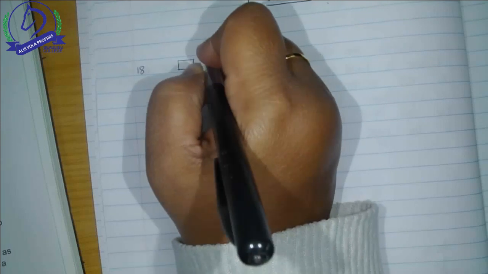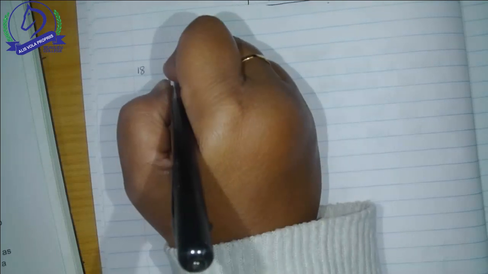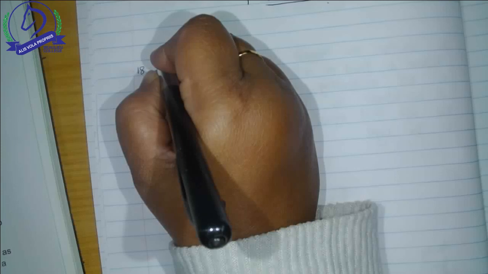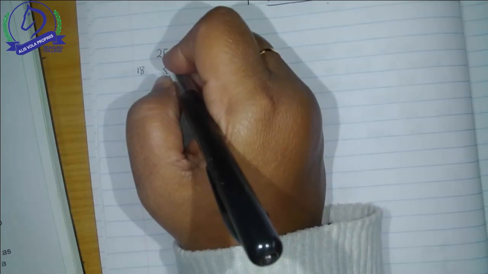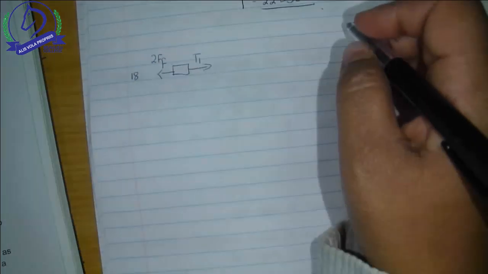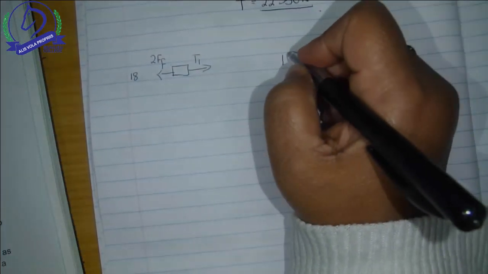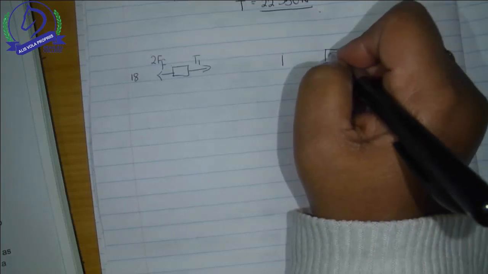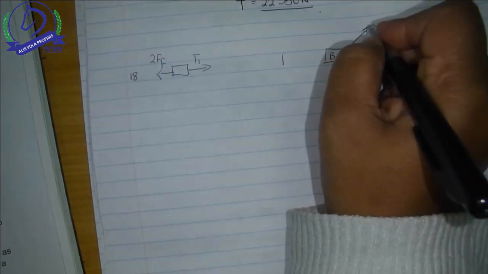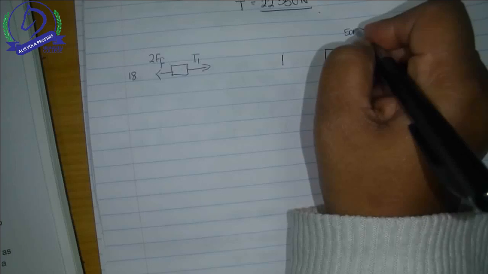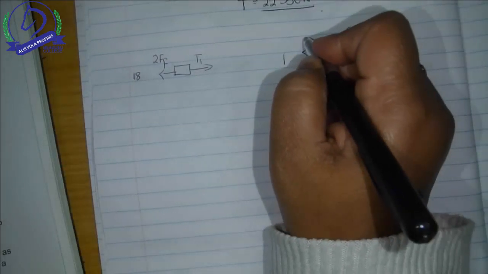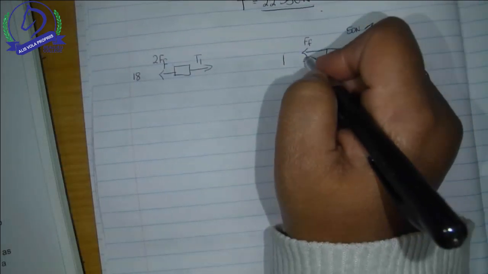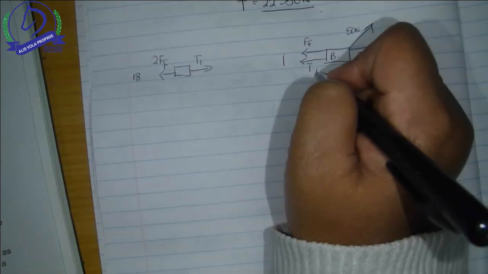I've got the tension in the rope, which I call T1, and they told me that the friction here is twice the friction that's experienced by B. For object B, I've got my 50 newtons acting that way. I'm going to have my horizontal component, which I will be interested in, and my frictional force, and the tension in the rope, which is T1.